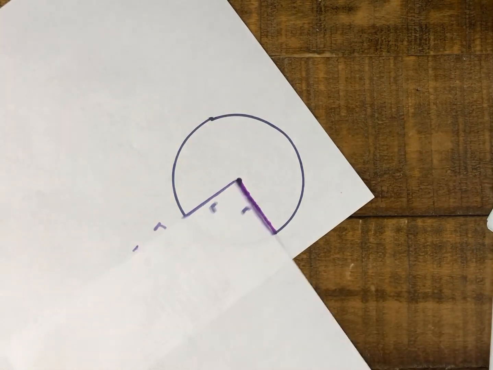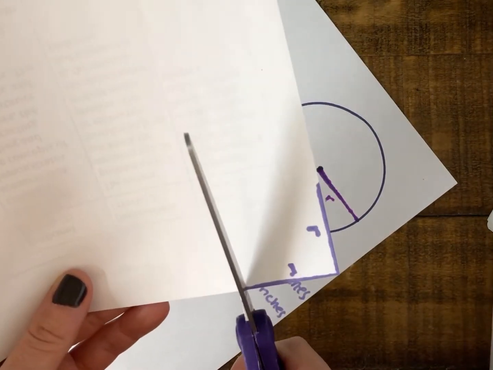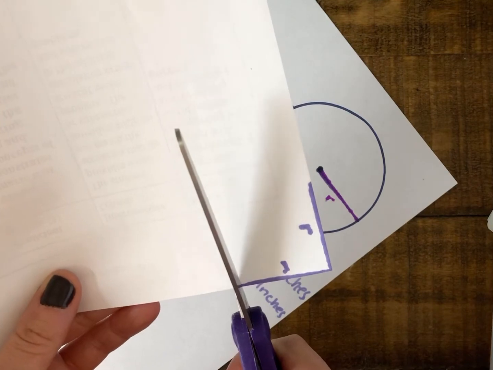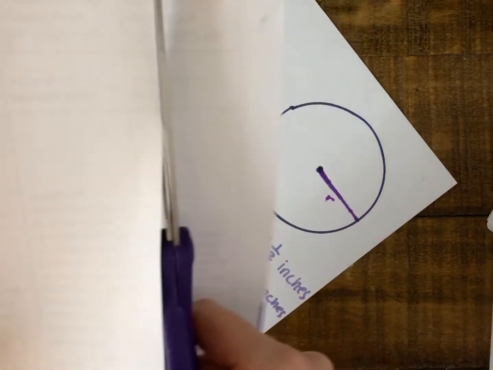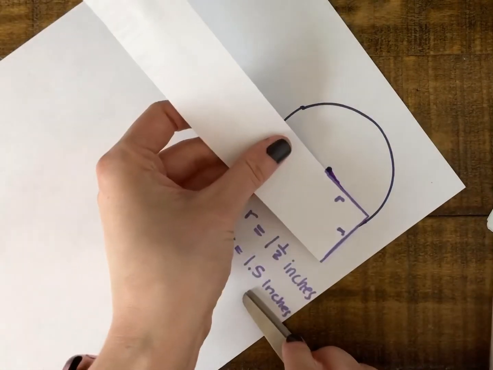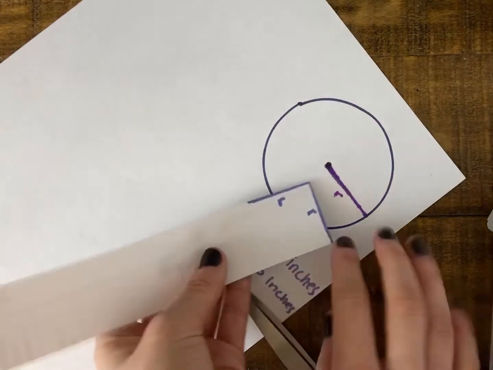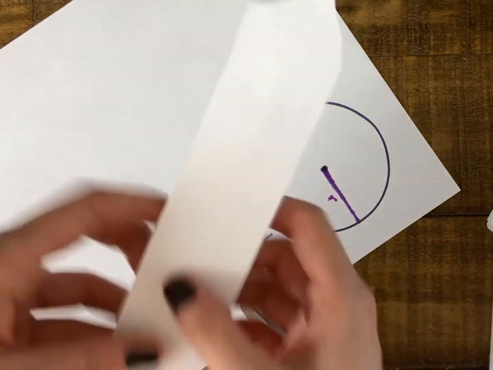And I'm just going to use my scissors to cut straight down this line as best that I can. Cut that out of my paper so I can actually make squares that are my radius length long. So they're my radius length width, and now they'll be my radius length long.